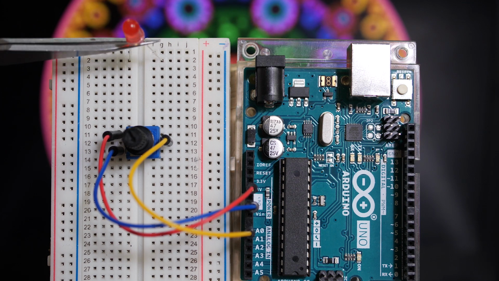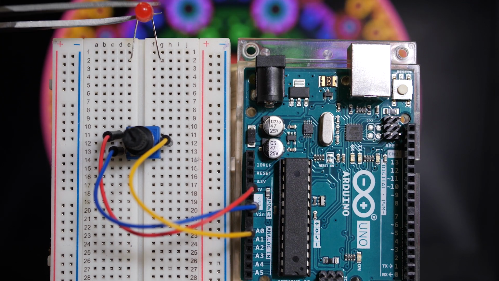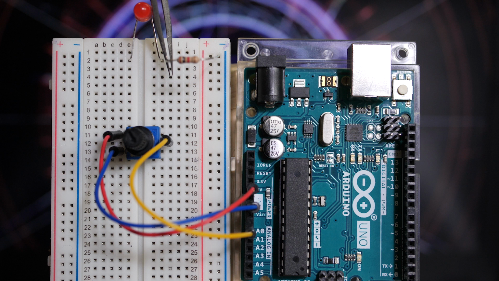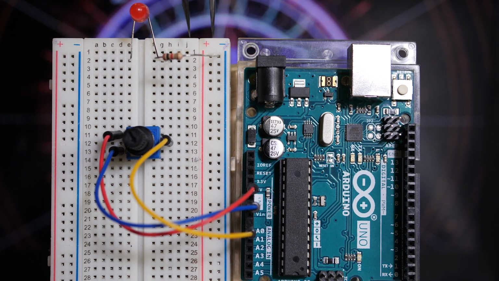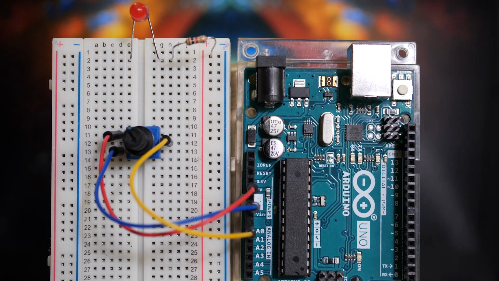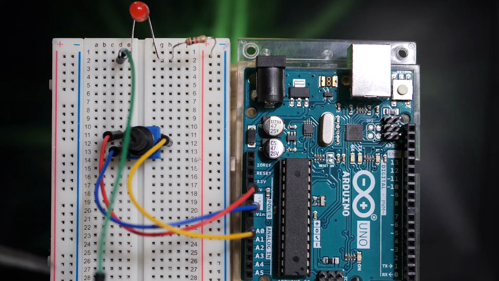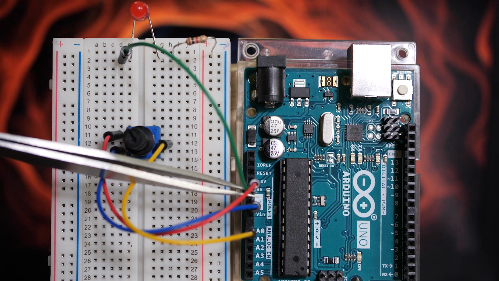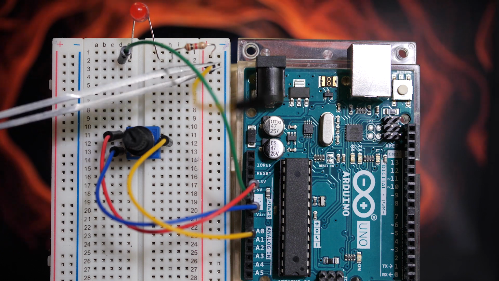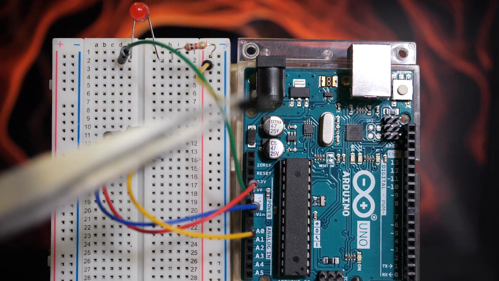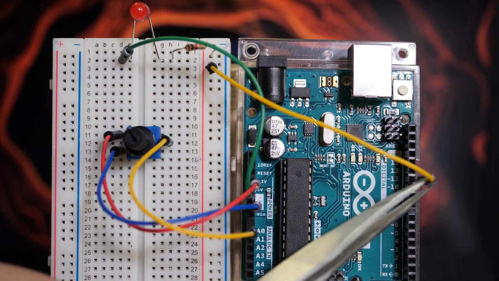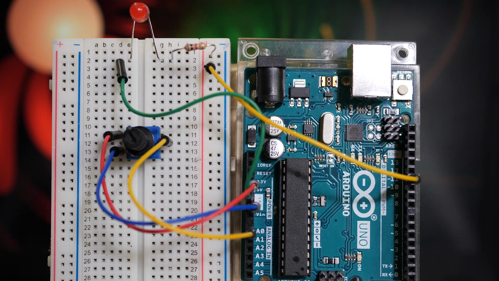Put in an LED. Add a resistor, one leg to the LED and the other to a positive bus. Now connect the LED to the ground with the wire and the resistor to pin 11 in Arduino. The circuit is done. Let's get to the programming.